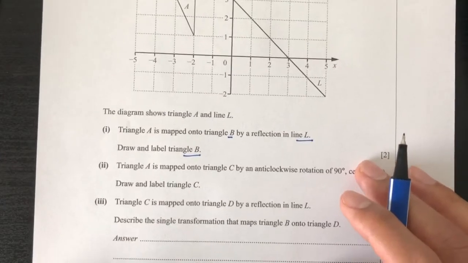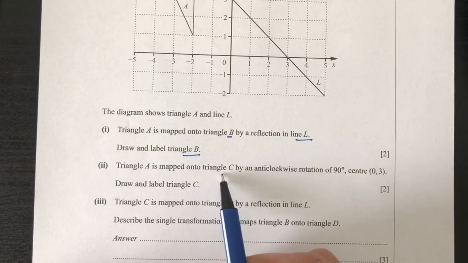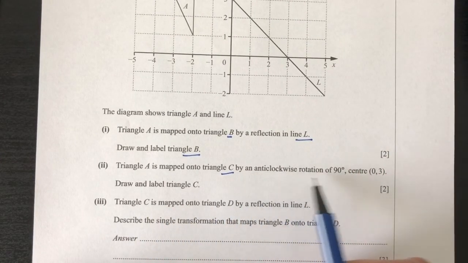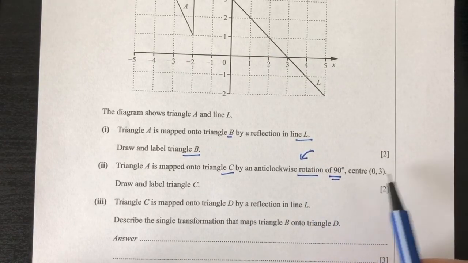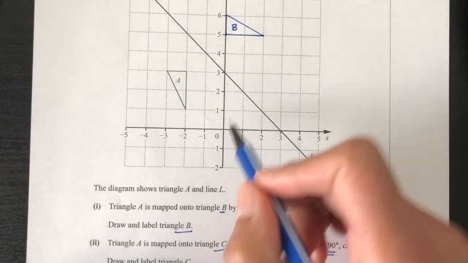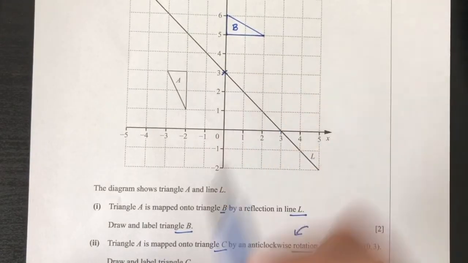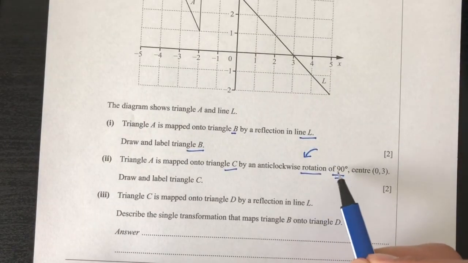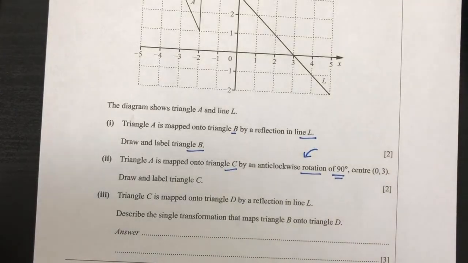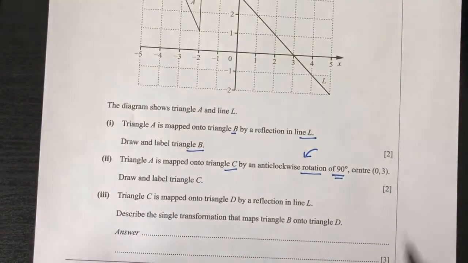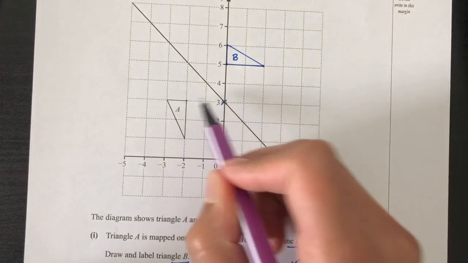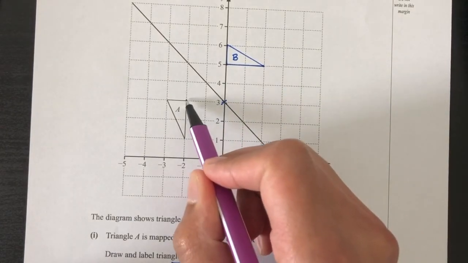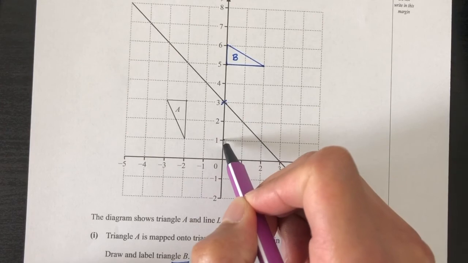Now part 2. Triangle A is mapped onto triangle C by an anti-clockwise rotation, so in this direction, of 90 degrees about center 0, 3. So the first step is to label your center. 0, 3 will be right here. It will be a rotation of 90 degrees for triangle A. So let's do that. The first point here is right here. So we have 1, 2. It will become 1, 2 right here.